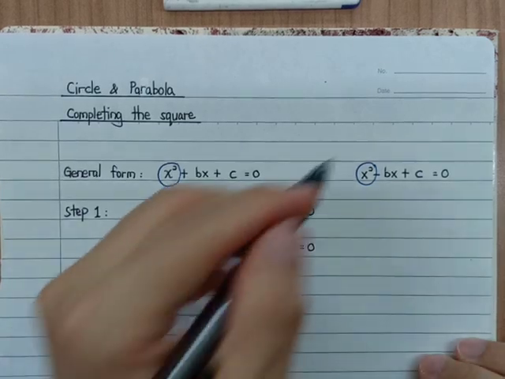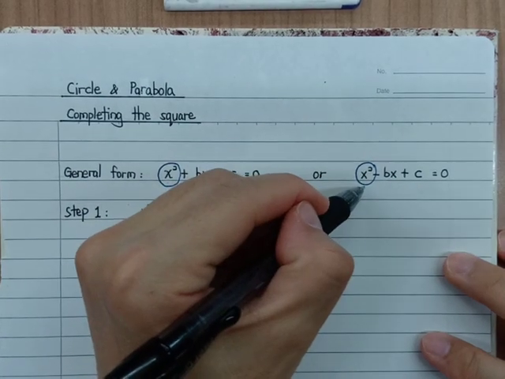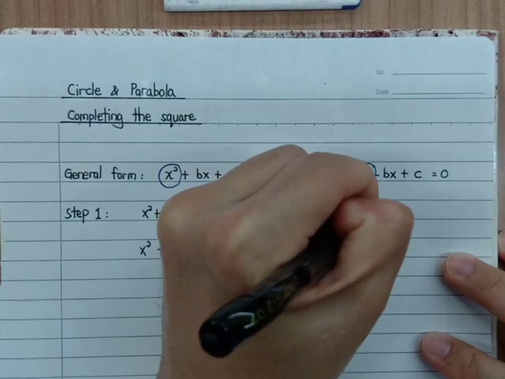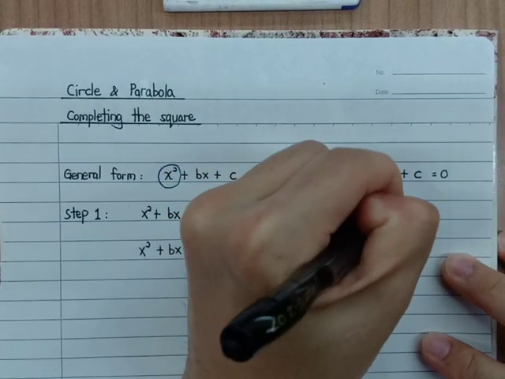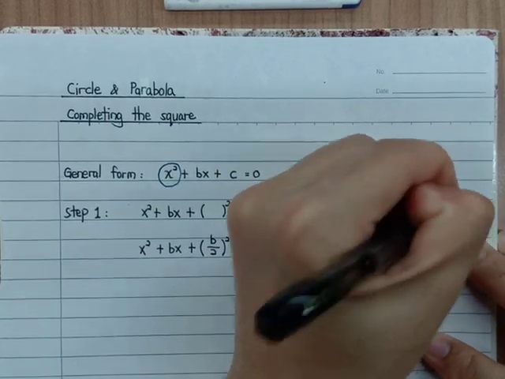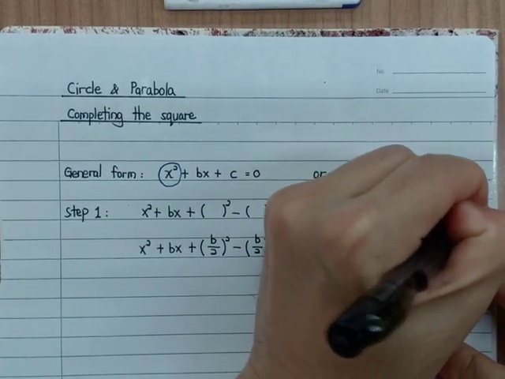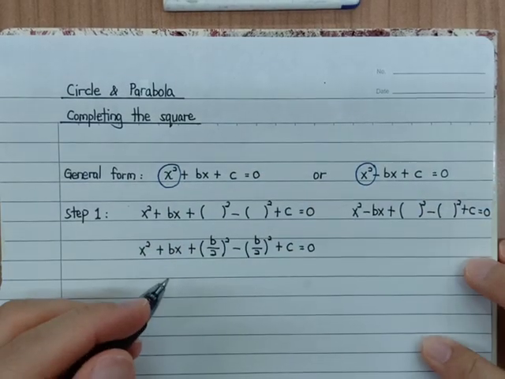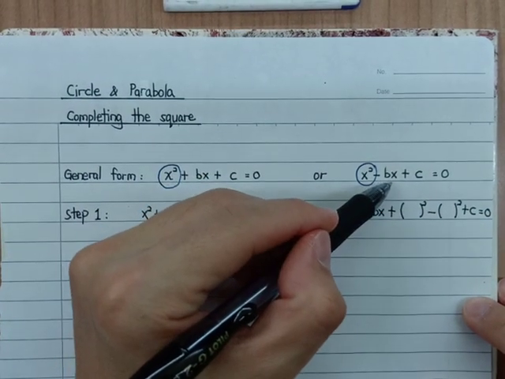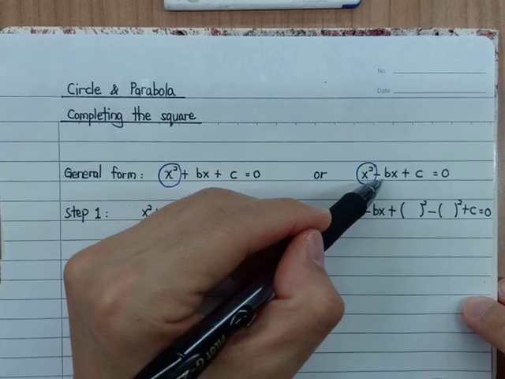So the same thing happens to this quadratic equation, x squared minus bx plus bracket squared and then minus bracket squared plus c is equal to 0. So again, now our value of b, the coefficient of x, is negative b.